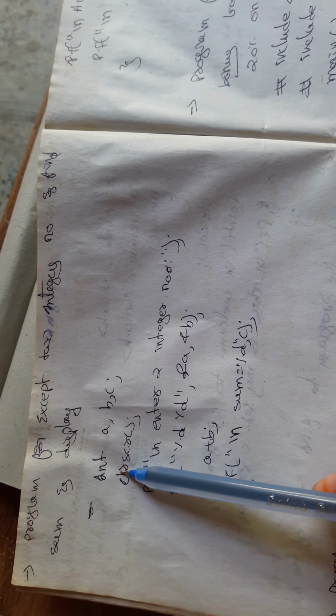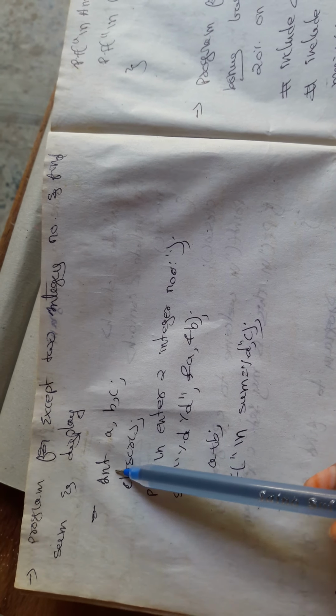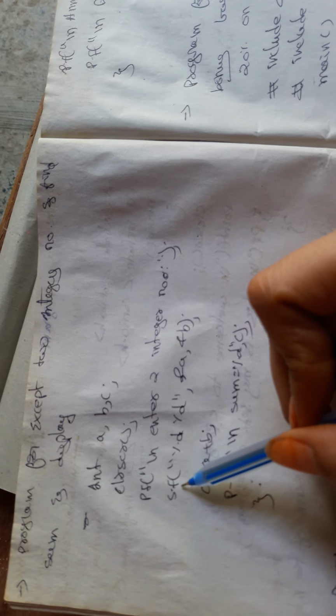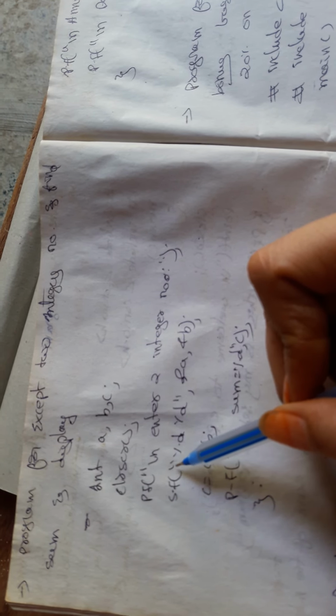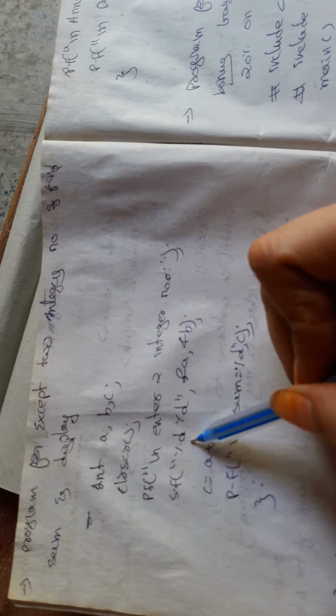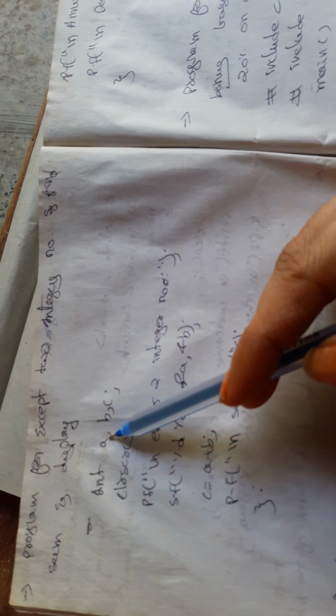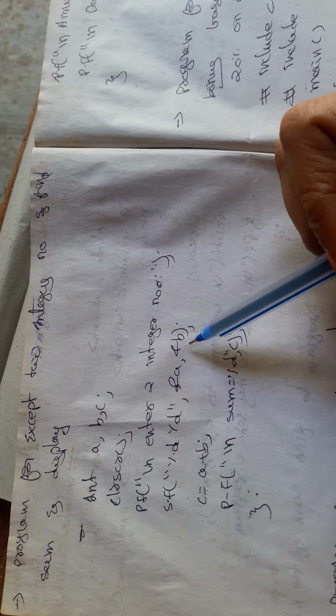So we are having three integers. For two integers, int a, b, c; then clrscr, then printf asking for two integer numbers. Okay, scanf. We have to write in double quotes %d %d, because two integers are mentioned. We have to mention the addresses: comma ampersand a, comma ampersand b. We are mentioning the address, ampersand a and ampersand b.